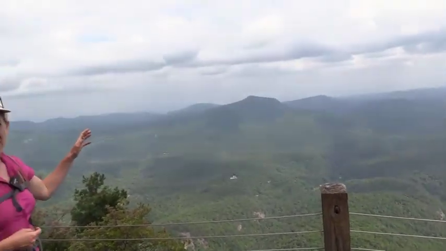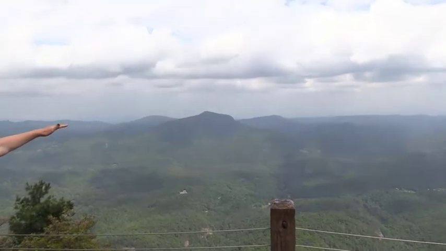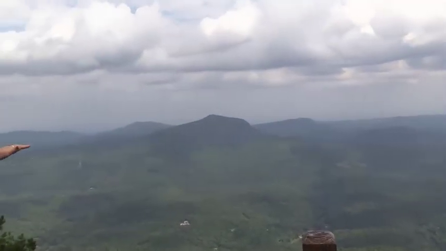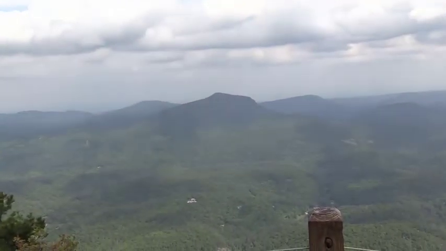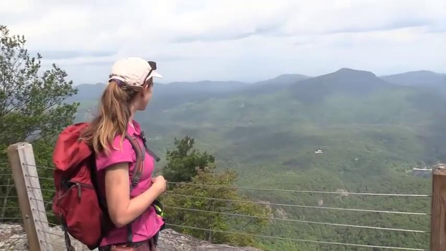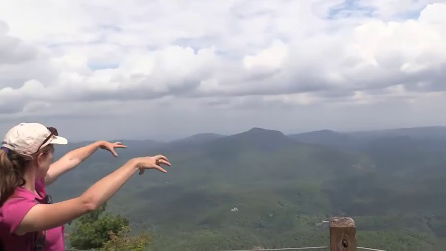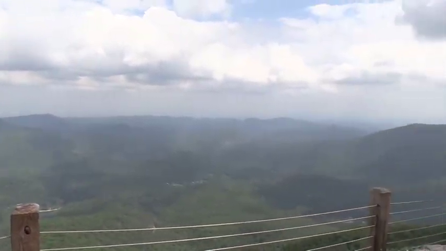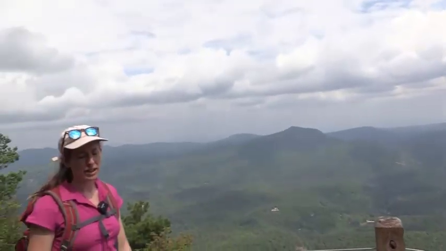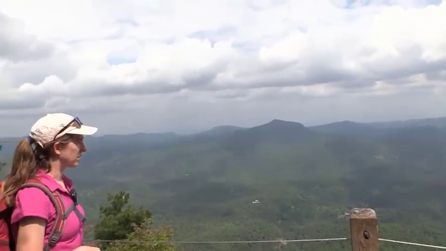Usually on a clear day, we can actually see all the way out to our local lakes, Lake Keowee and even Lake Hartwell if it's super clear. But today it's a little misty out there, a little foggy, so we don't have quite as good visibility. But a lot of these dome-shaped features that you see in the landscape around us are also underlain by the Whiteside trondhjemite. And that's really explaining this topography.